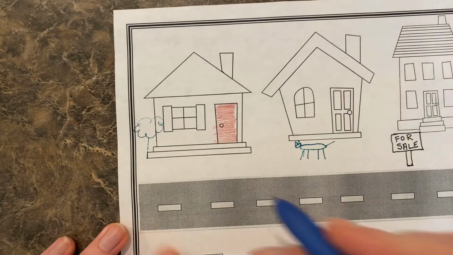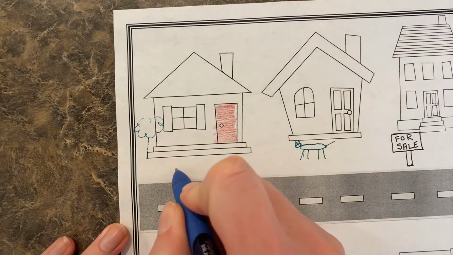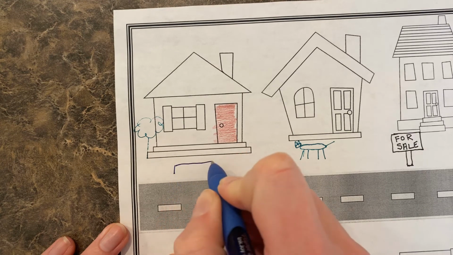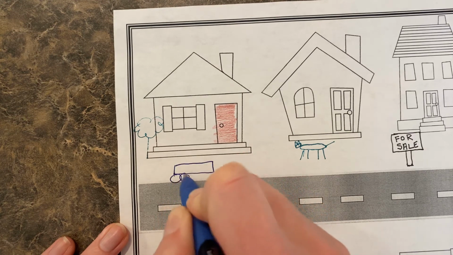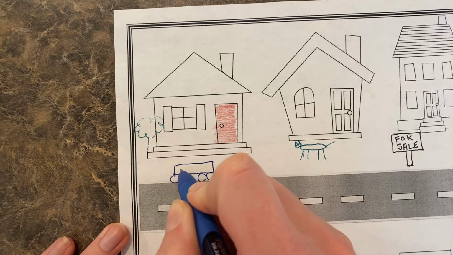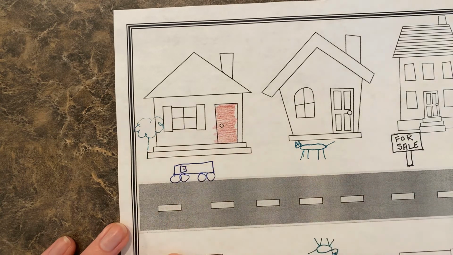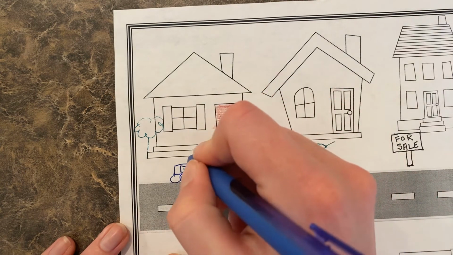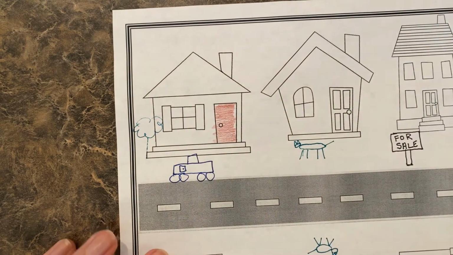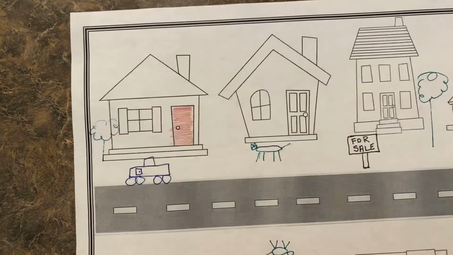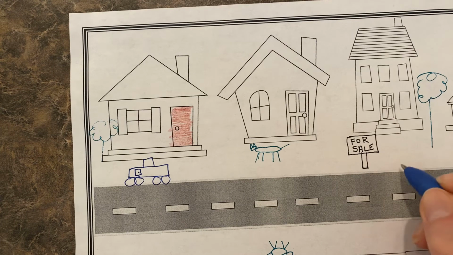All right, you guys don't make fun of me. I'm just going to draw a box. Okay, that's a terrible car here. That's going to be my car. I feel confident you will do a better job.